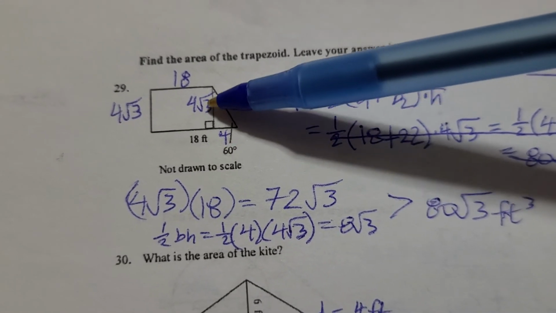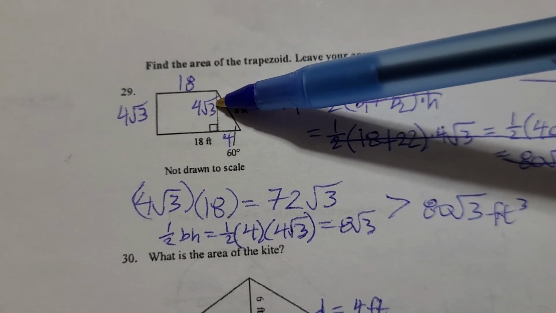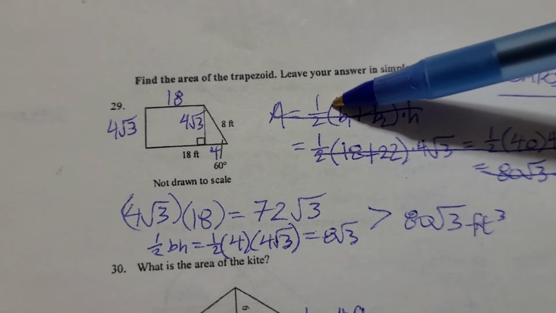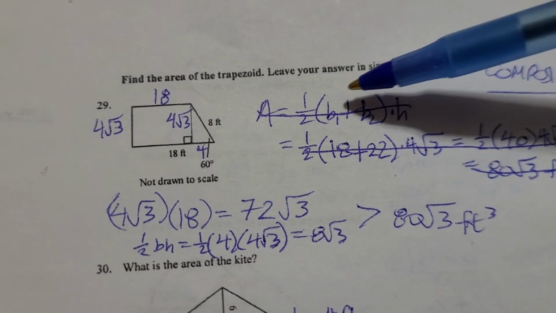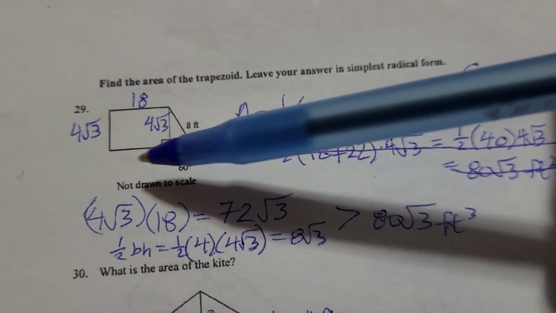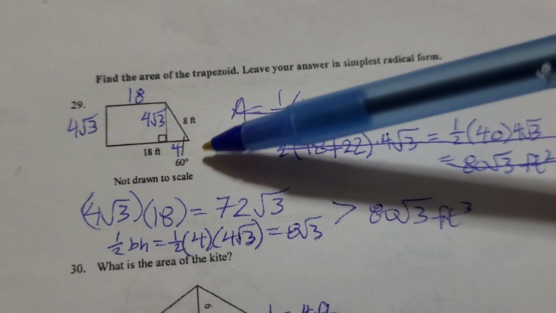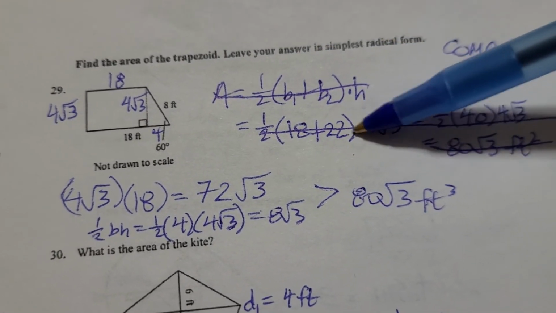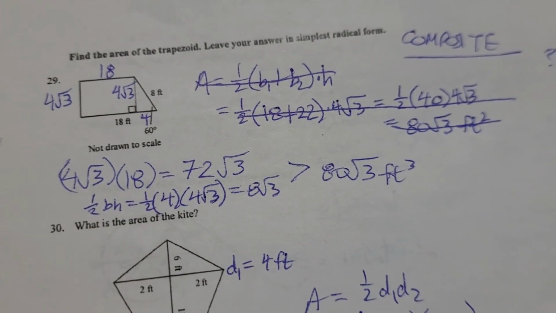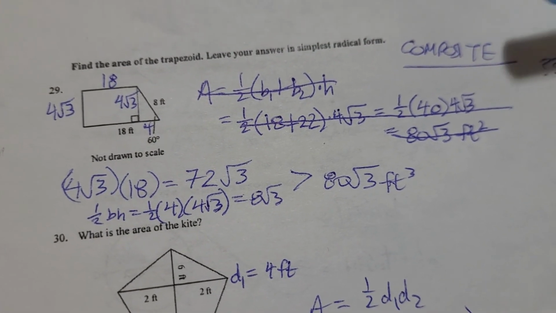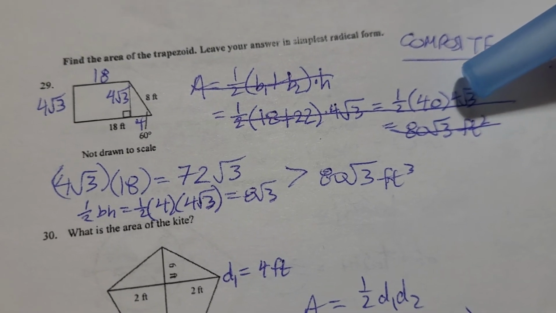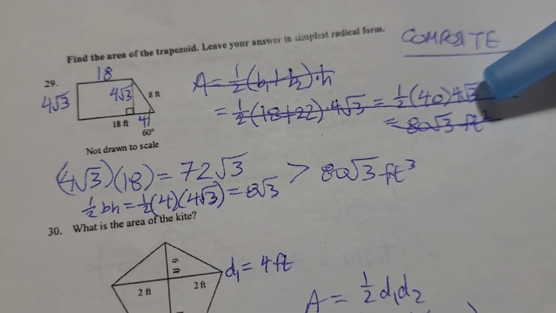You needed this one because that's how I know that my height here, the one with the 30, is going to be 4 times the square root of 3. I needed that because that's part of the formula. So I said, okay, half times 18 plus, and if this is 4, 18 plus 4 is 22, and then times my height, which is 4 square root of 3. Well, 18 plus 22 is 40. Half of that is 20. And times 4 is going to be 80 square root of 3.